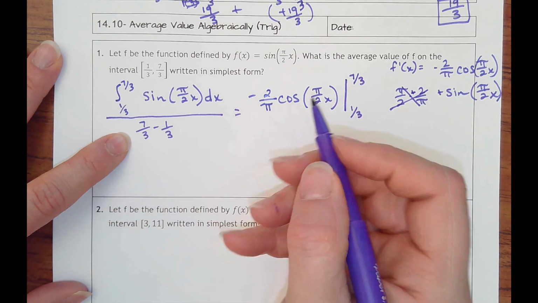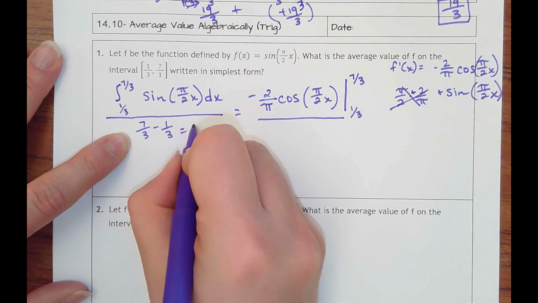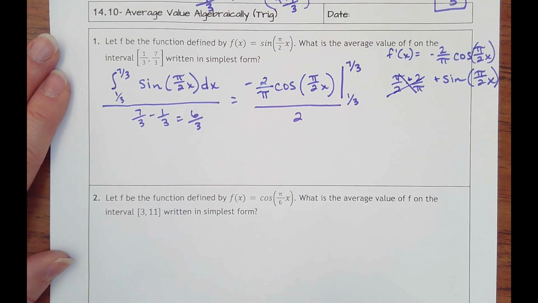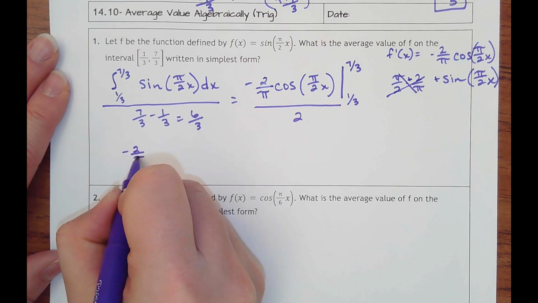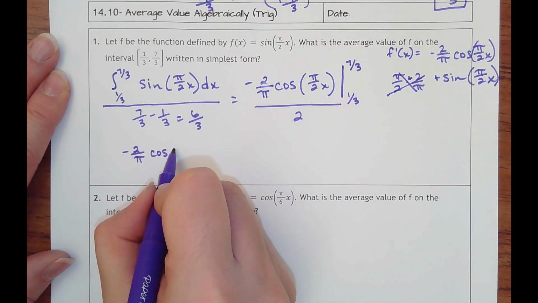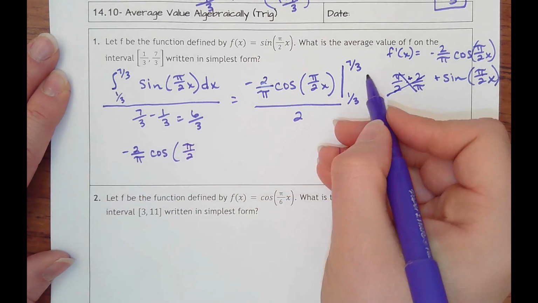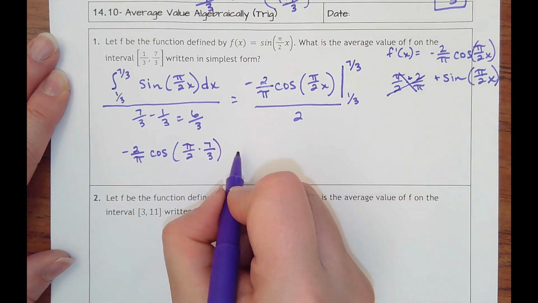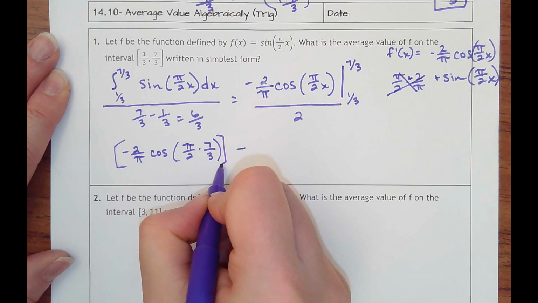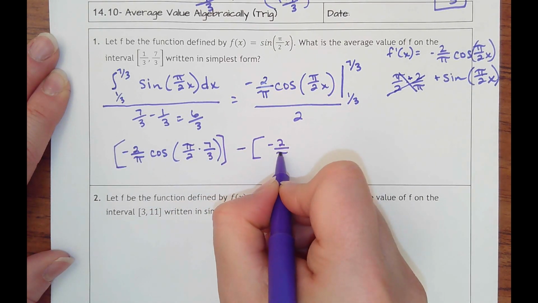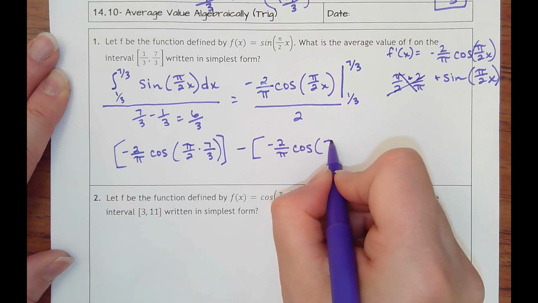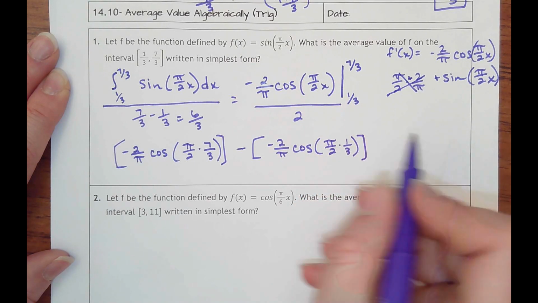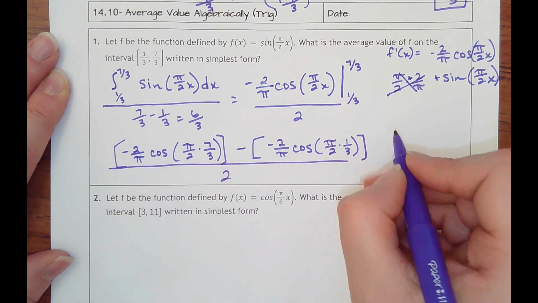And 7/3 minus 1/3 is 6/3, which is really 2. Okay, so now I'm ready to plug in. I would have a negative 2 over pi times cosine of pi over 2 times 7/3. And then that's going to be minus, I like putting brackets around this, minus the negative 2 over pi times cosine of pi over 2 times 1/3. And all that's going to get divided by 2 to get averaged.